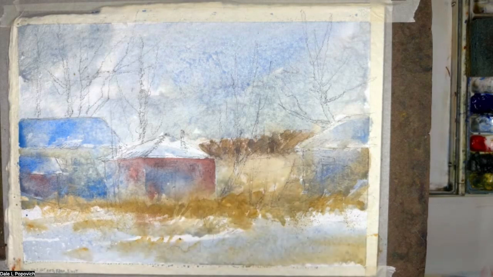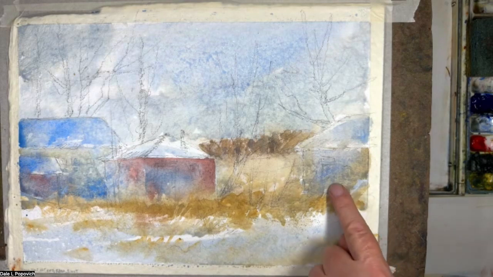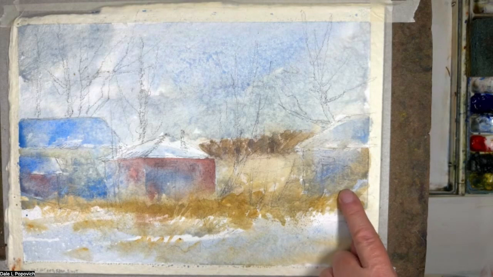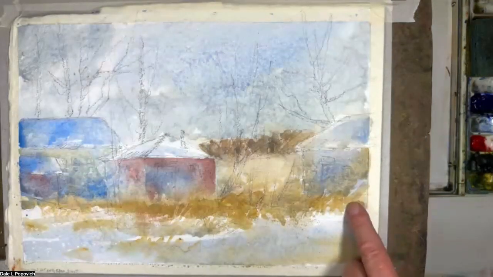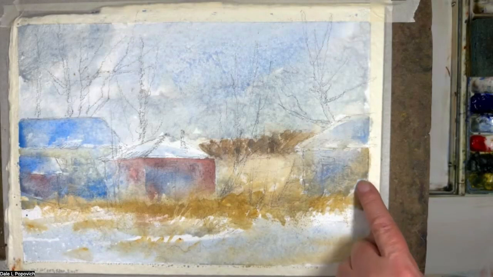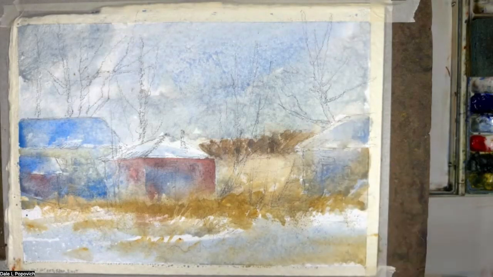Maybe I haven't even done the far right building yet. Or maybe I don't need to. I think you're fine. That's still the first wash. Put a little bit of extra cobalt blue on it and allow the raw sienna to seep up into it.